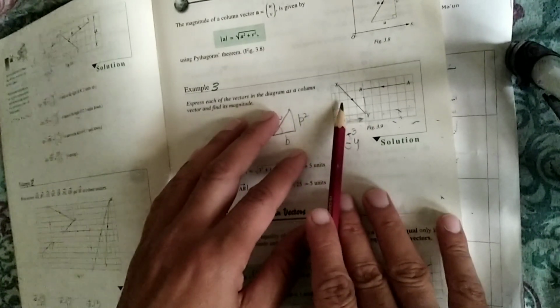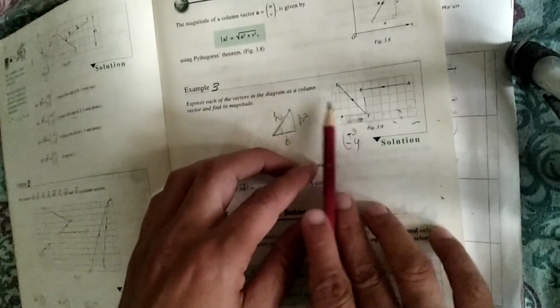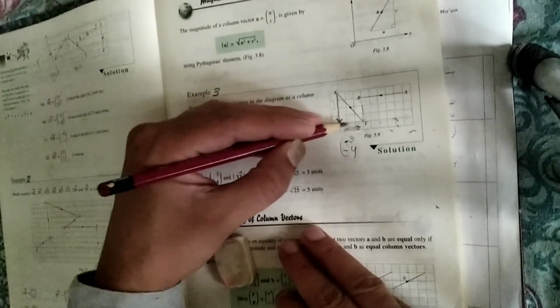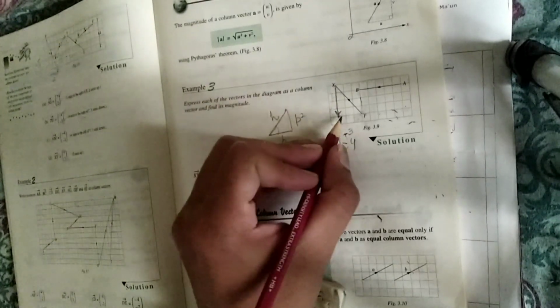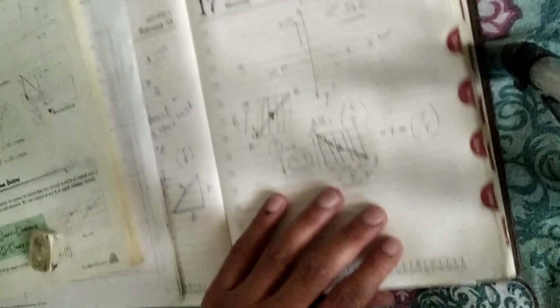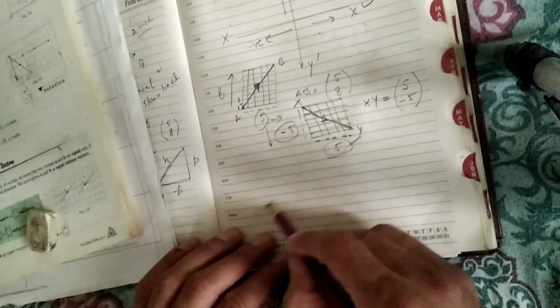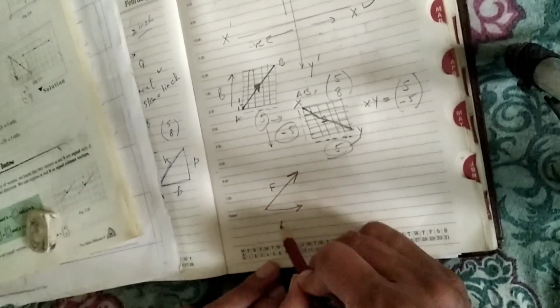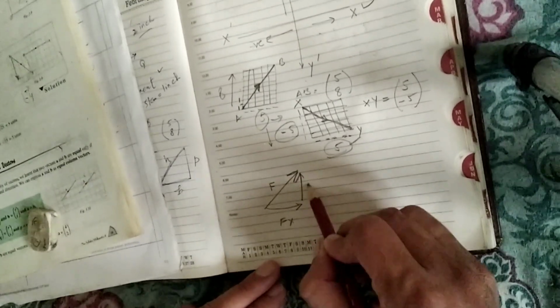We can also resolve a vector into its components. These two things are the components of this vector. A vector is the sum of these two of its components. For example, you have a vector here. This is a vector which is called f. It has two components, fx and fy.